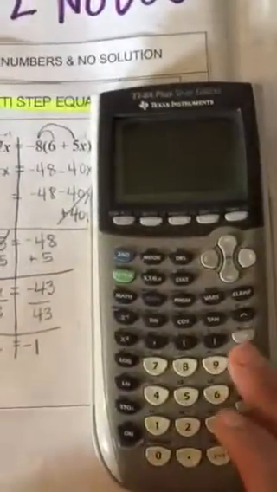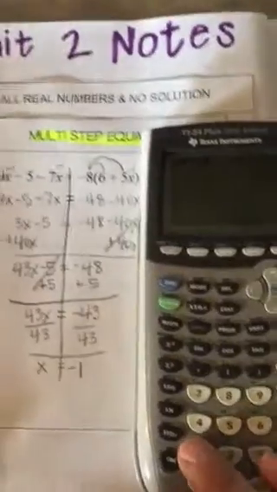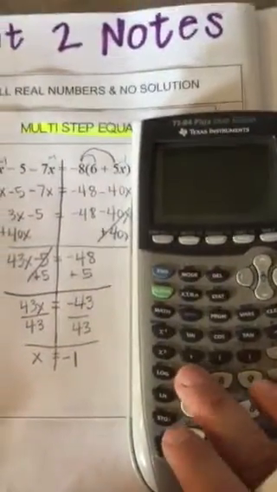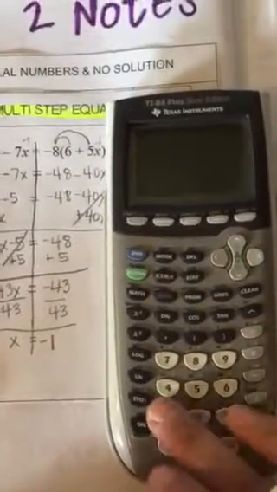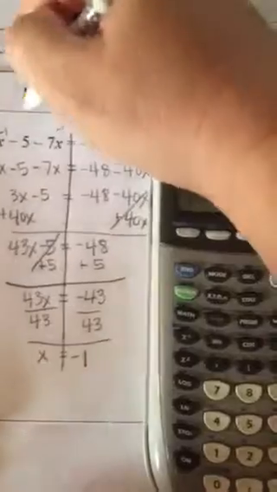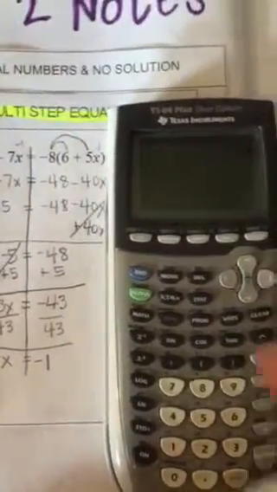10 times -1, minus 5, minus 7 times -1. So I get that that side of the equation is equal to -8. I'm going to write it up here so I don't forget.